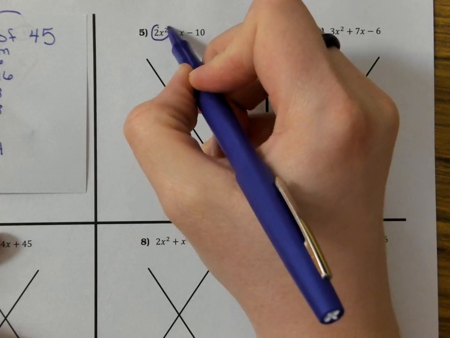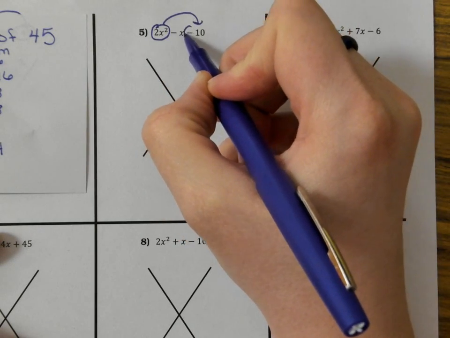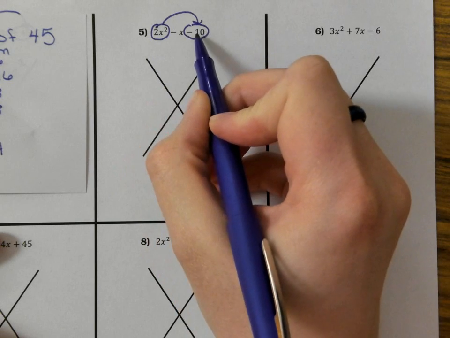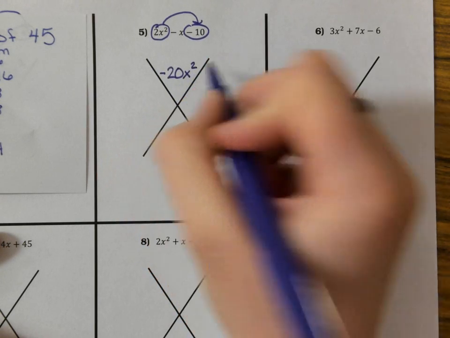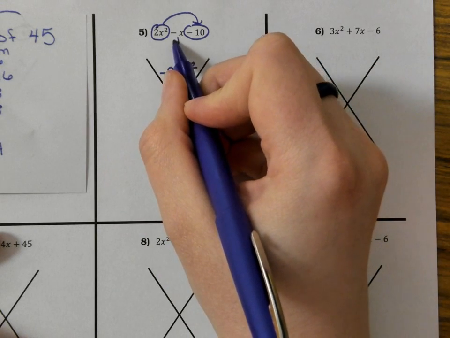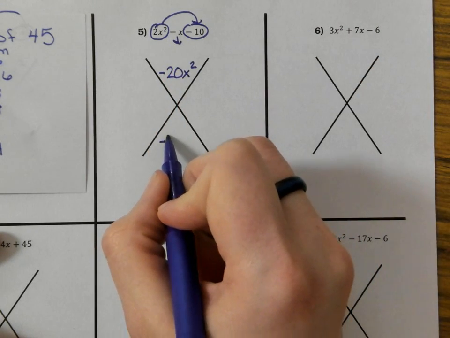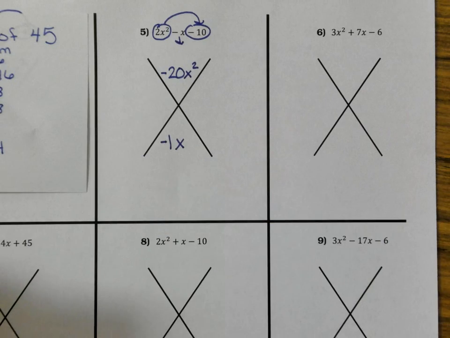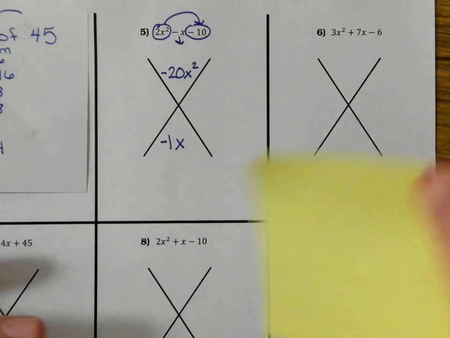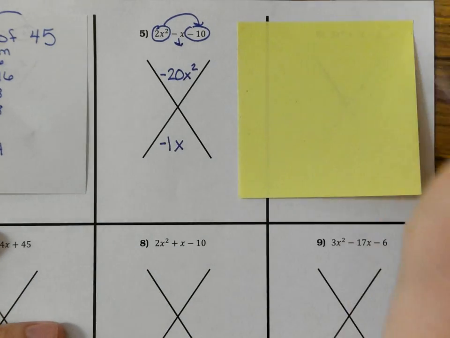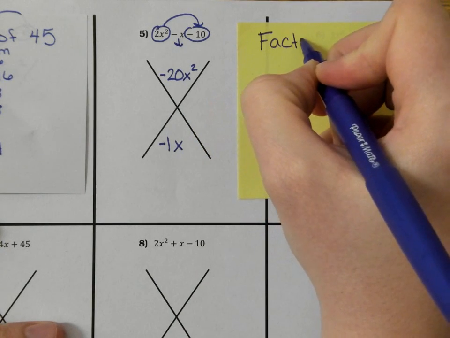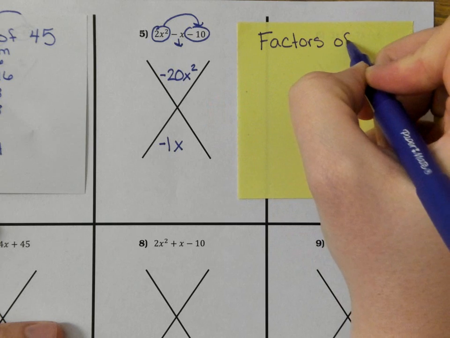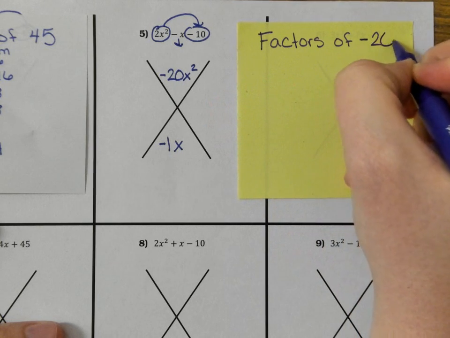First term times last term. 2 times negative 10 is negative 20x squared. Move the middle to the bottom, and there's a 1 there, so negative 1x. Now this time, I am finding factors of negative 20.